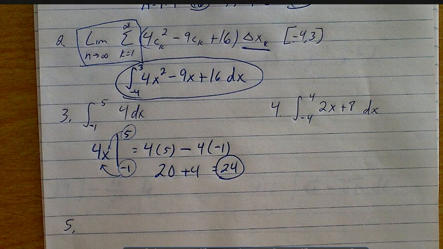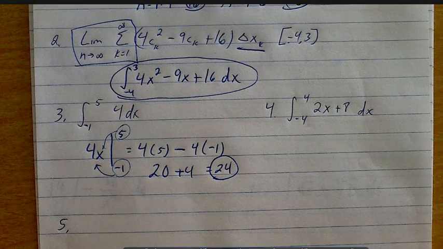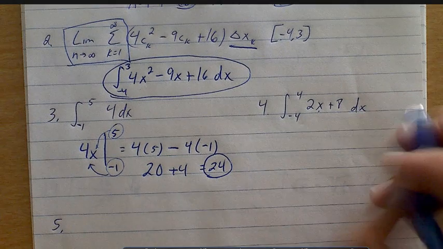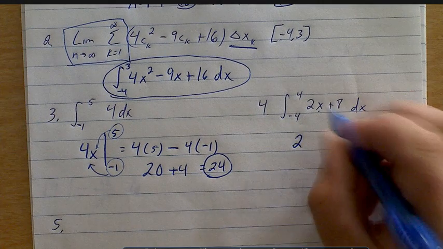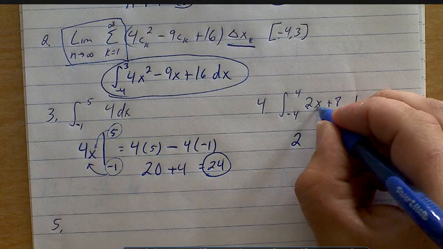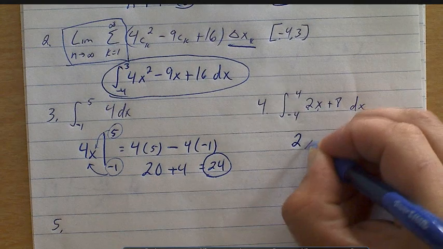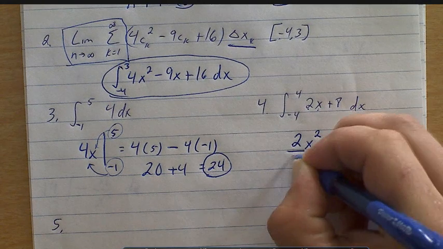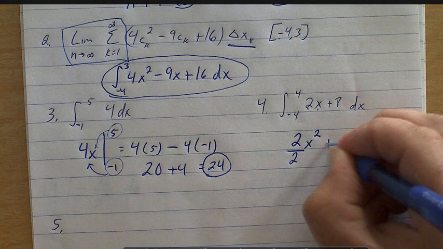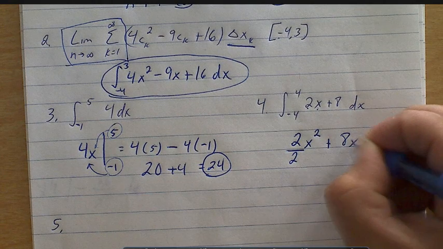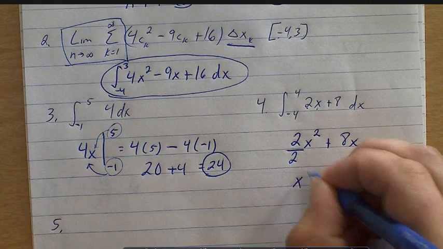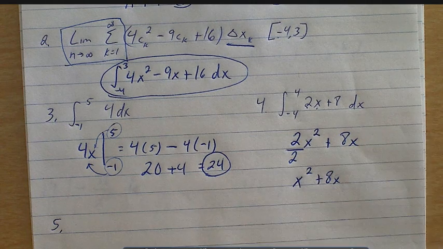Okay, number 4, antiderivative. So I start with 2. What I'm going to do is, again, add 1 to the exponent, and then divide by that new number. So my antiderivative is going to be x squared plus 8x. I'm going to evaluate it from -4 to 4.